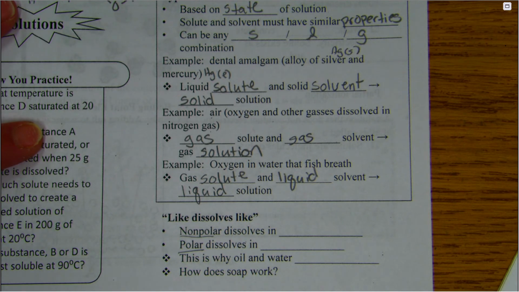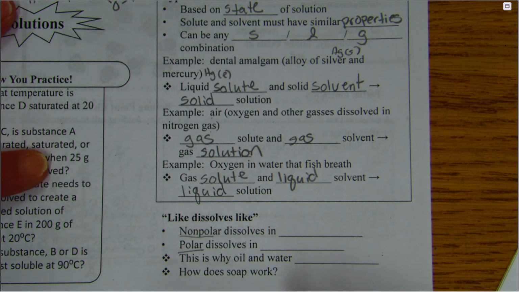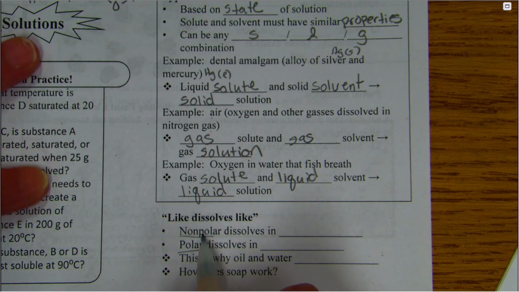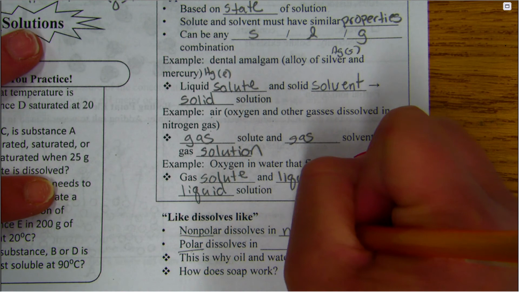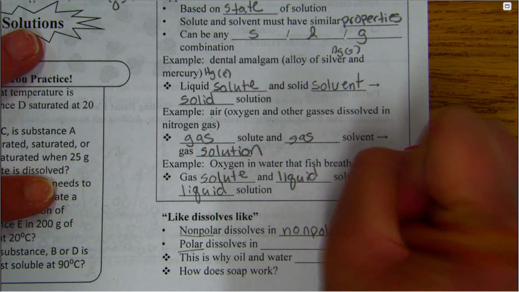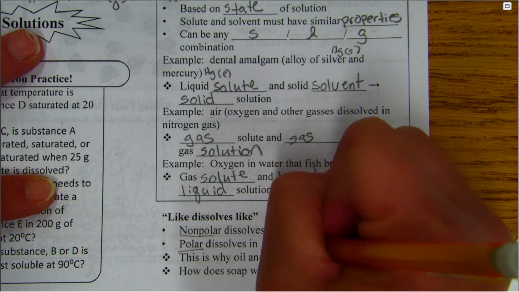Of course, if you'll remember, I said this doesn't always hold true. You'll explore that in more depth next year, okay? But in general, for our purposes, nonpolar is 2 of the same element. So nonpolar has to dissolve in a nonpolar substance, and polar has to dissolve in a polar substance.